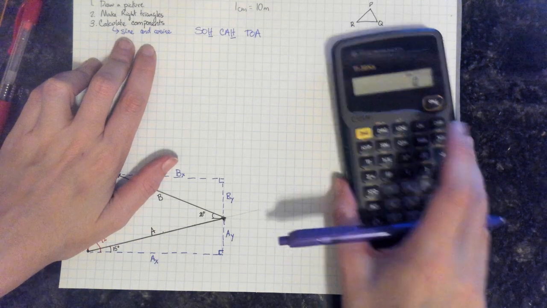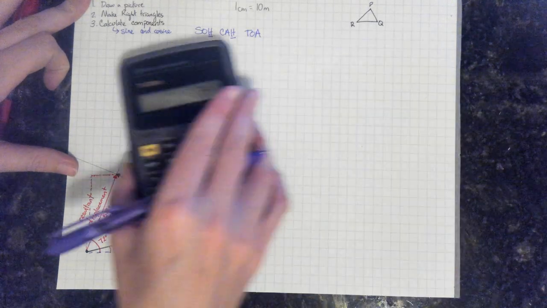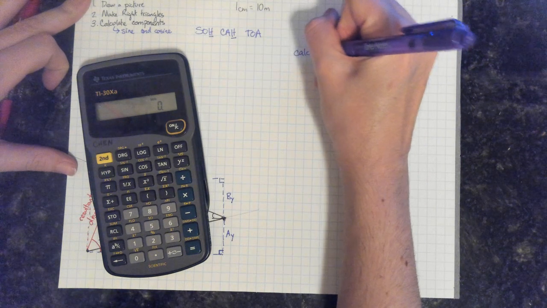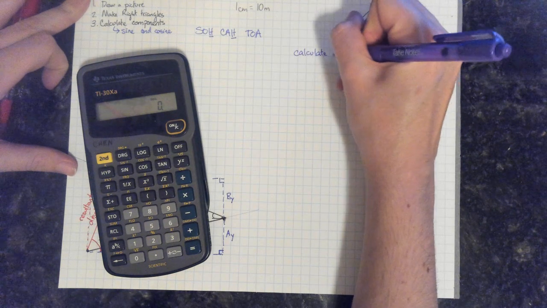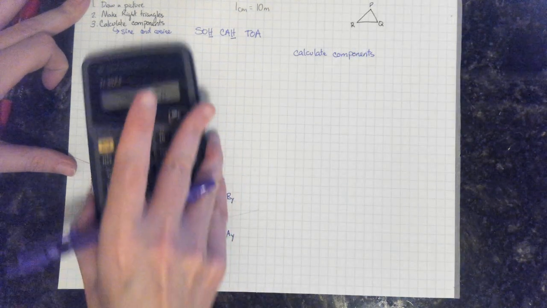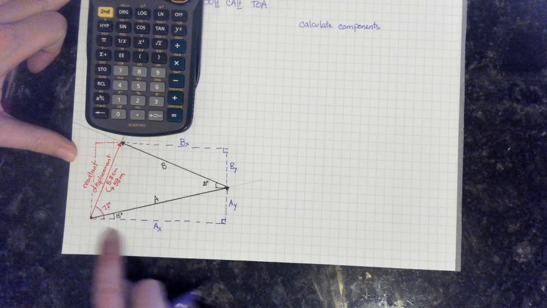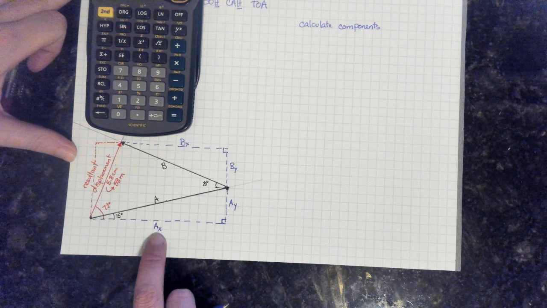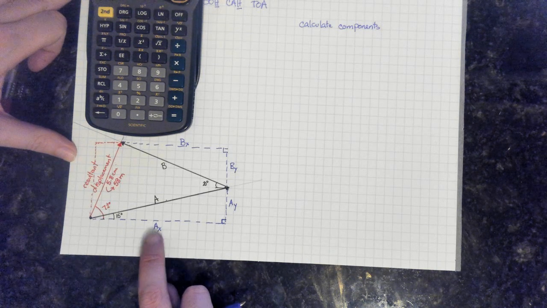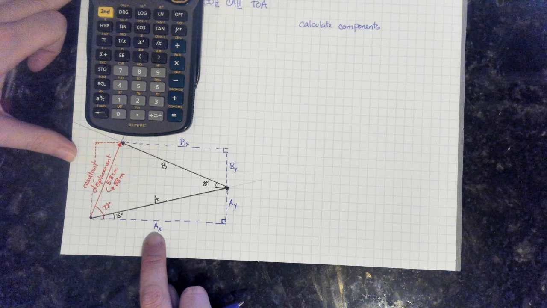So, let's see, where do I want to write stuff? I'll calculate the components over here. So, is AX the adjacent side to our angle or the opposite side from our angle?